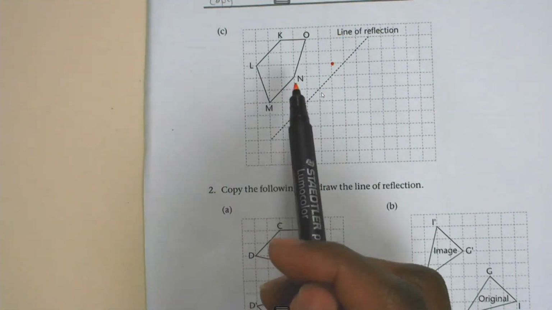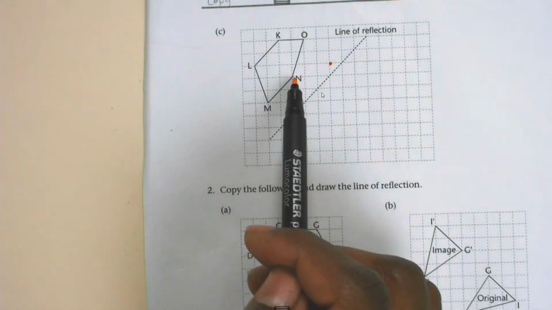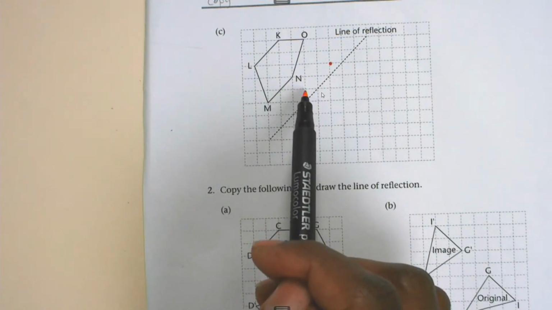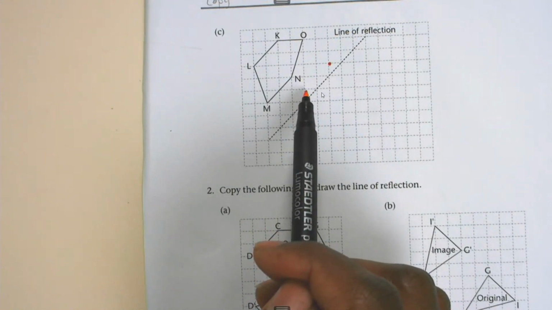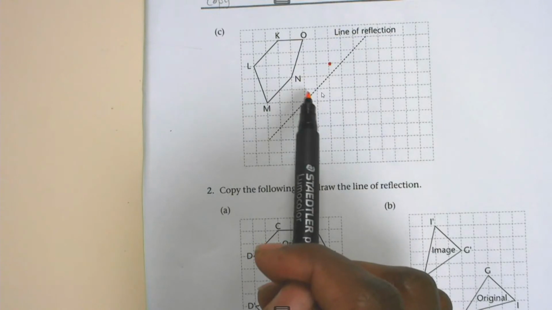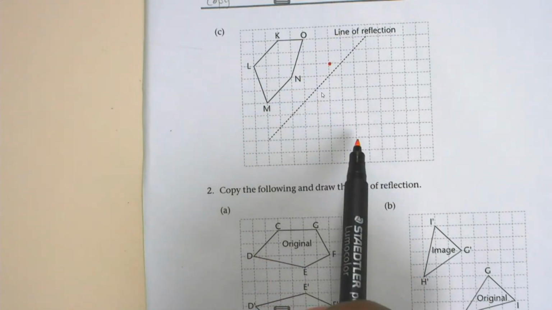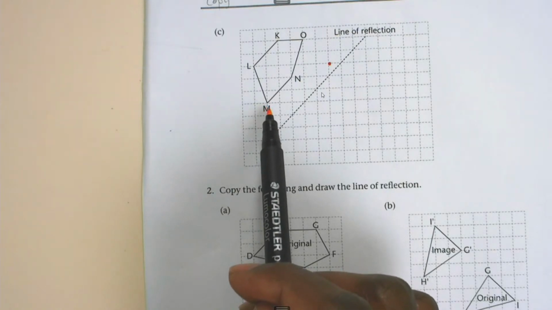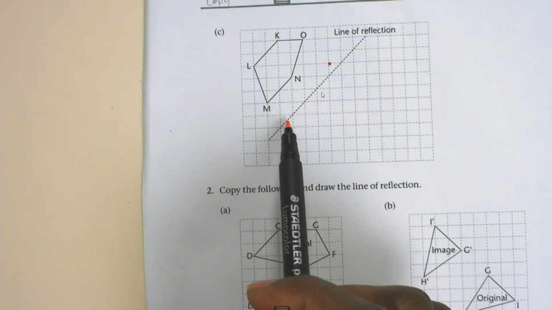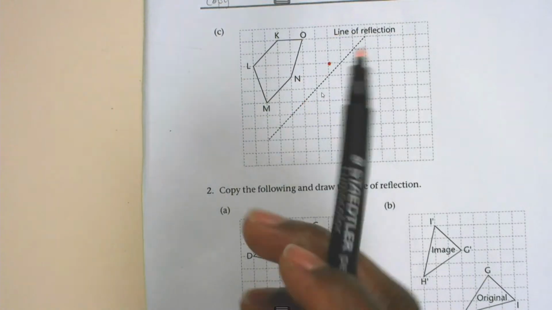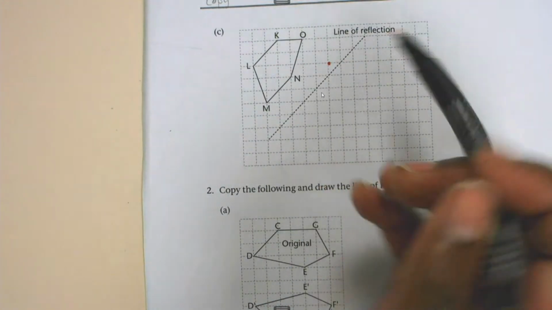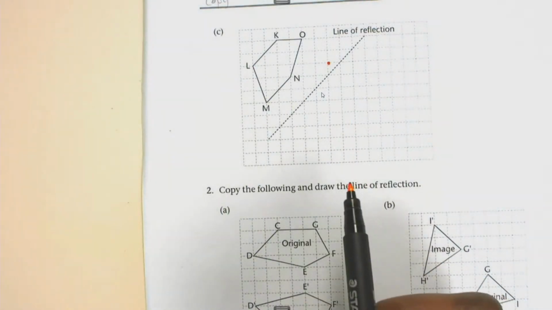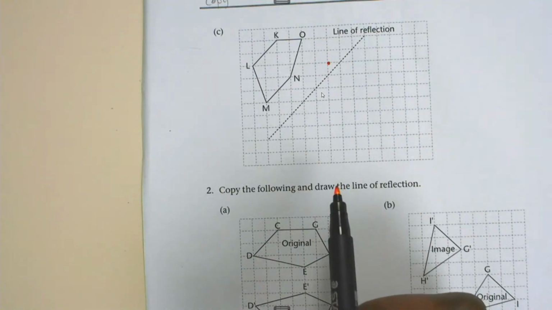Same applies to point N. Point N, how many units away is it? It is 1 from the line of reflection. So because it went up, we will go downwards, diagonally this side. Same applies to point M. The same applies. Can you see? So we move according to how far the point is from the line of reflection.